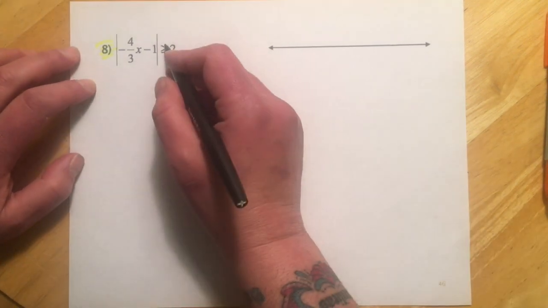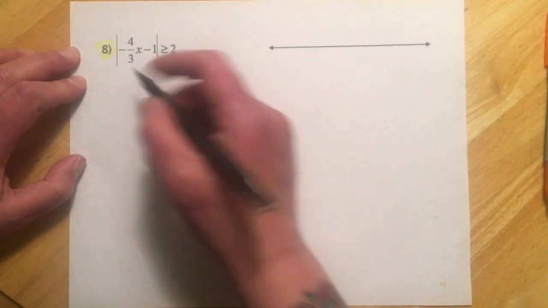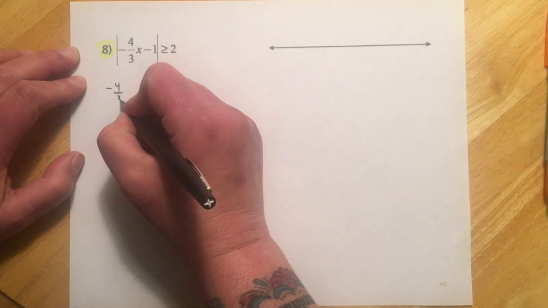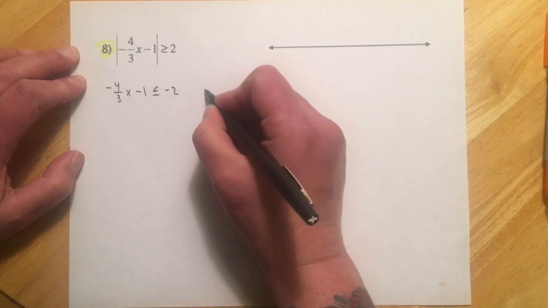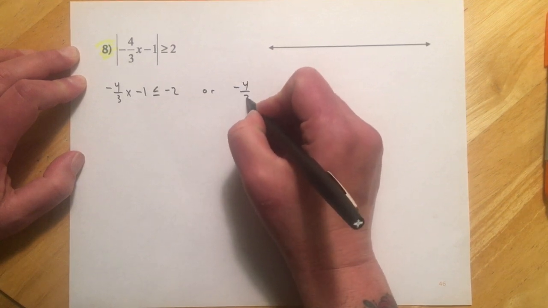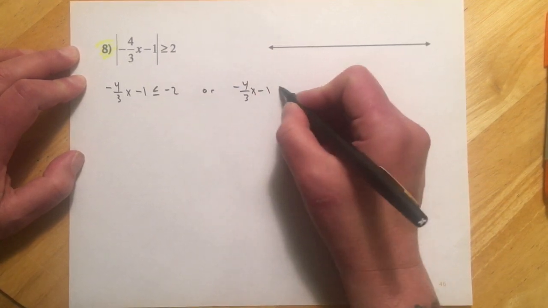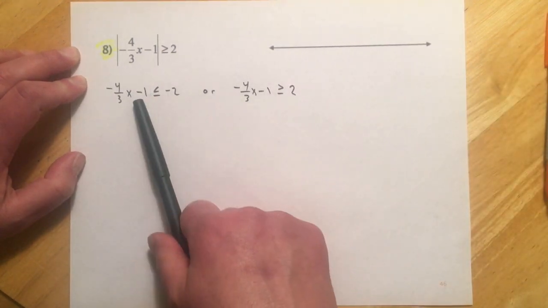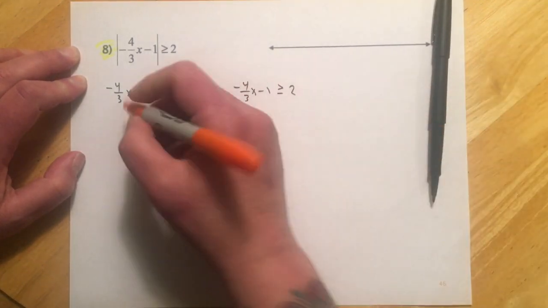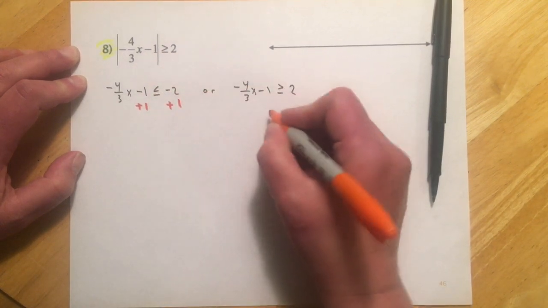Okay, so we got a greater than, so we're going to set it up as an or. So it's going to be less than or equal to -2, or same stuff, oops, with an x, greater than or equal to +2. And this one, rather than clear the fractions immediately, I think it's easier if I just move this.